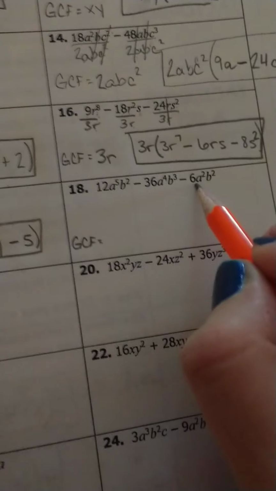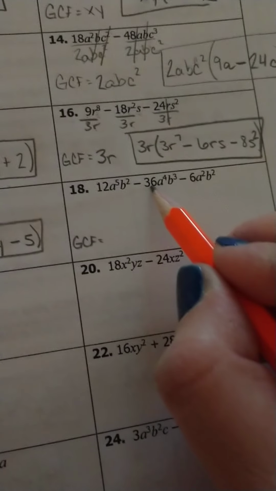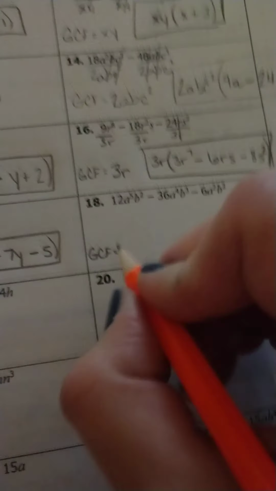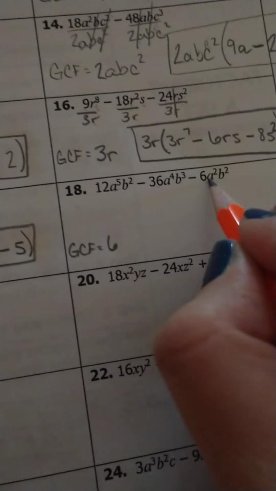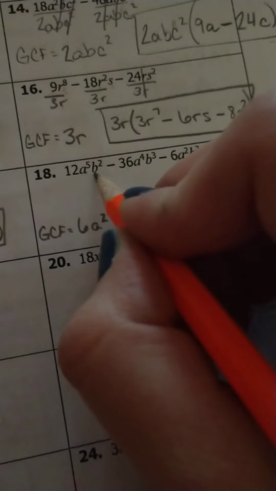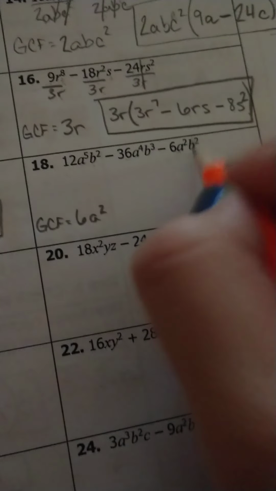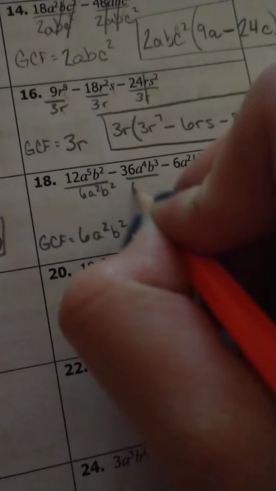Used my noggin. So GCF, you've got a 12, a 36, and a 6. Your smallest is 6. Does 6 go into 36? Yes. Does 6 go into 12? Yes. So our GCF is 6. I've got a^5, a^4, a^2. Which of those is the smallest? a squared. b squared, b cubed, b squared. Which of those is the smallest? b squared. So I'm dividing everything by 6a squared b squared.